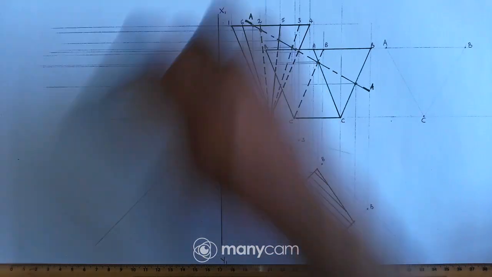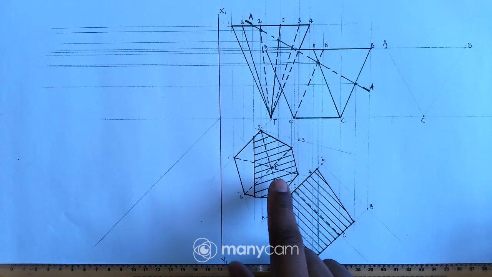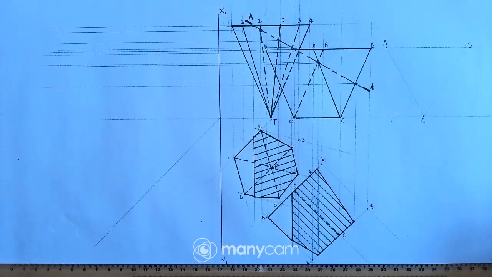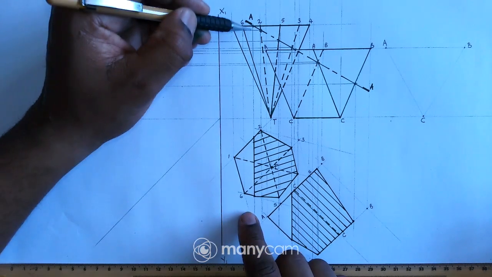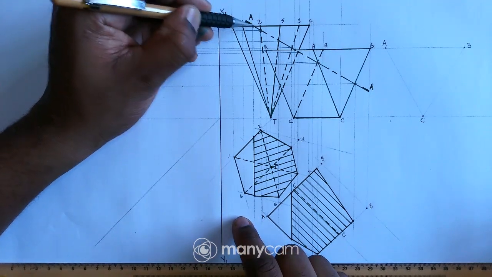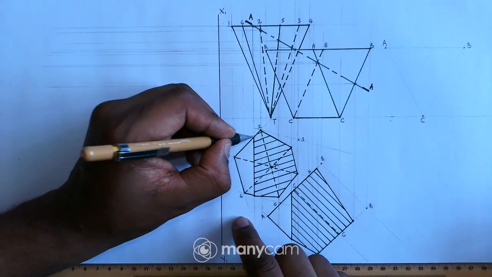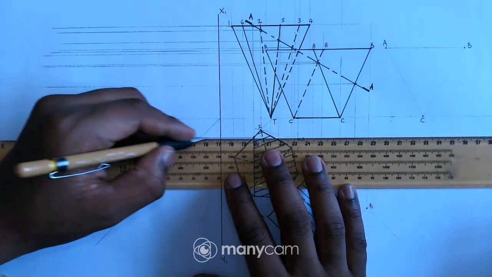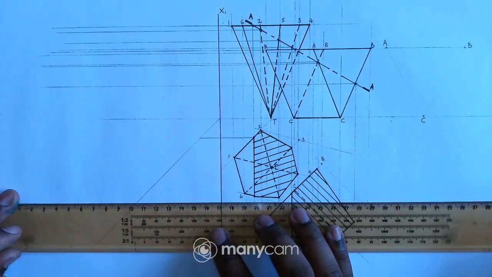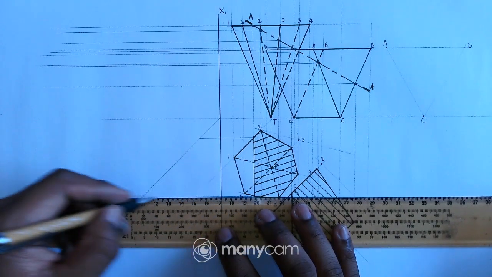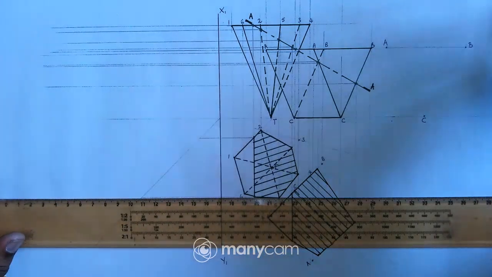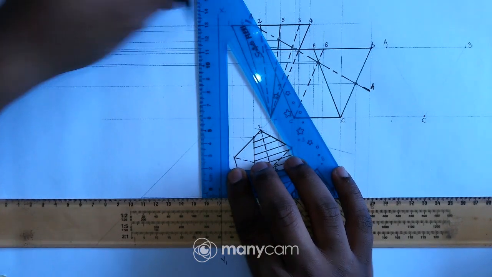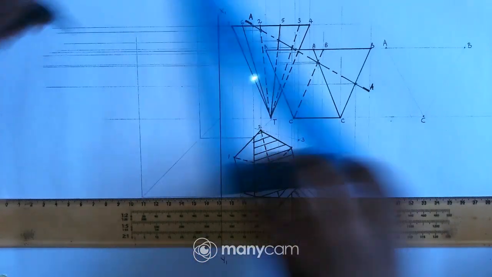Okay, so now what I can do is project the points from the sectional top view to this side. I can just connect the points for the cut surface right away. For this point, remember I have 2 points, this point and that point, so I can just project the 2 to the 45-degree line, and from there project that up and up.